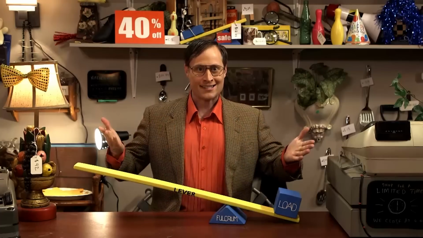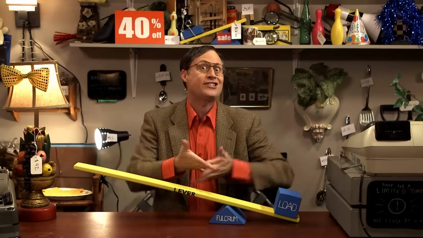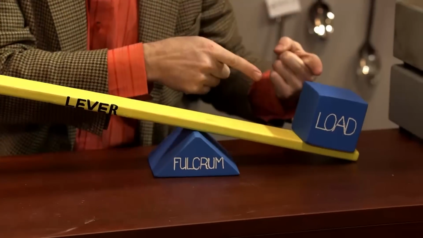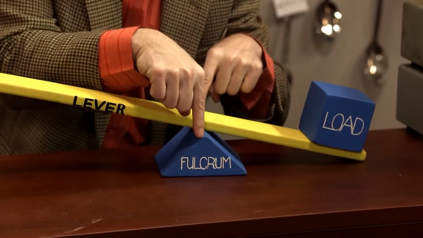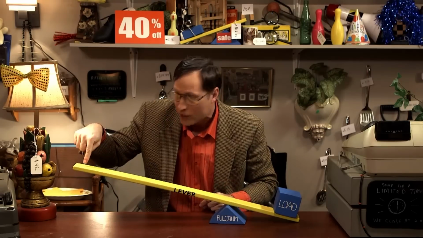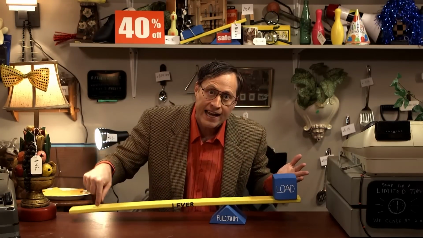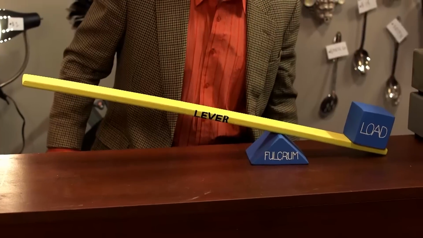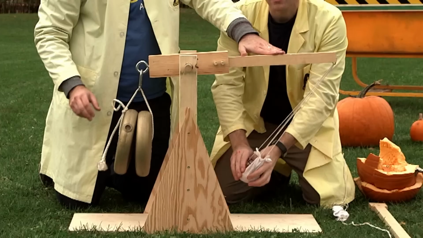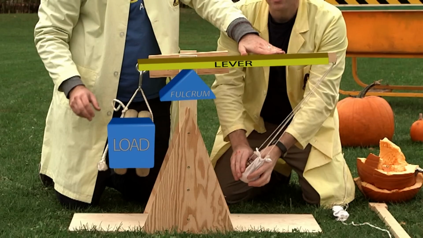First class lever, the fanciest of levers. You got your load on this end, you got your fulcrum right here underneath, and then you put some effort into this end, and wow, look how easy that is. First class. What kind of thing works like that? Oh, I don't know. How about this trebuchet you've been spending all this time watching? First class lever right there in front of you.